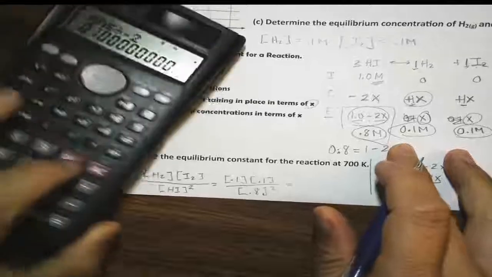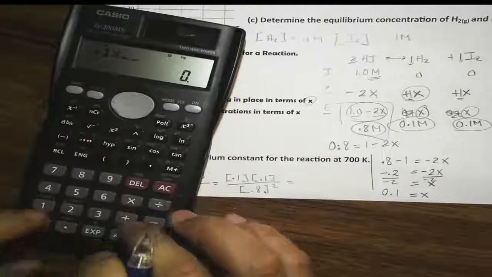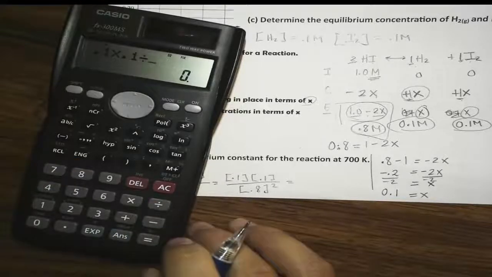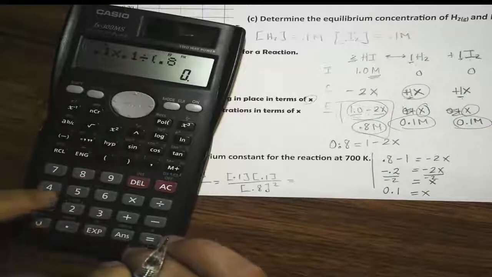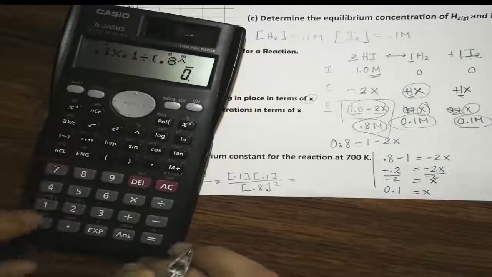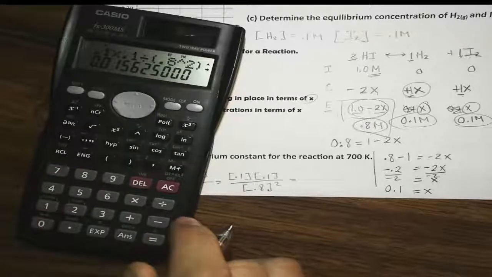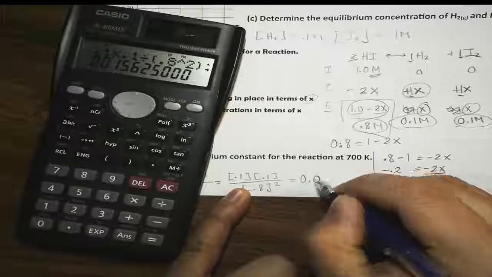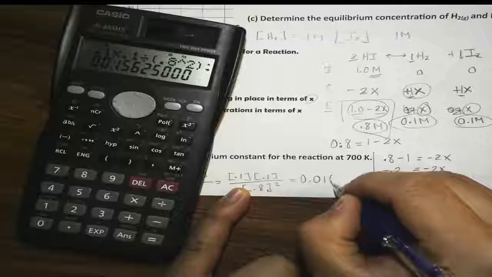And we just plug this into the calculator. We have 0.1 times 0.1 divided by, I would like to group everything on the bottom with parentheses, 0.8 to the power of 2. And what do we have in the end? We have 0.0156, and that of course can be rounded to 1/6.